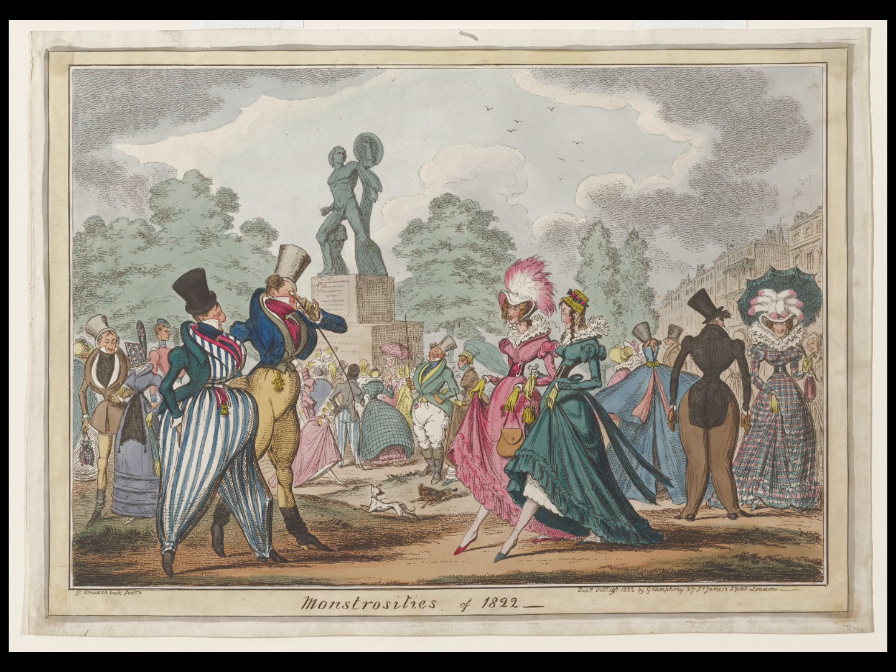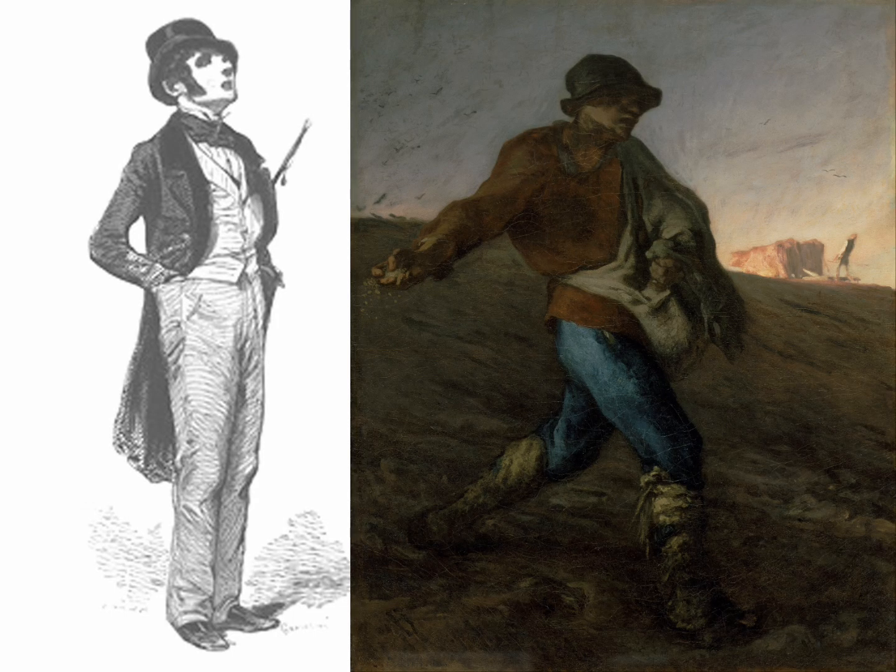So these are images that are meant to expose the sort of vacuousness of the French aristocracy, those that continue to be the elite. Okay. And then you've got the flaneur on the left, and then the very, very famous, of course, image by Millet, the sewer.